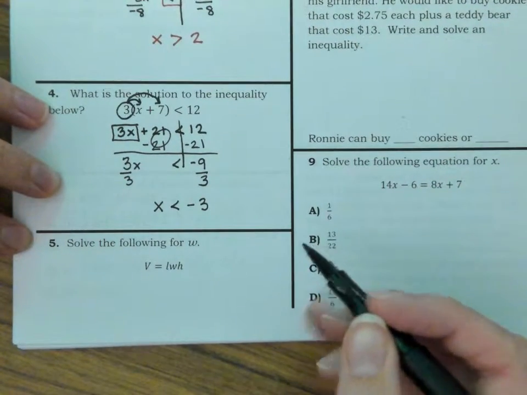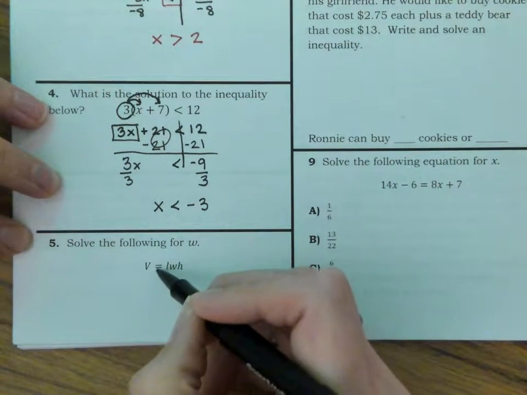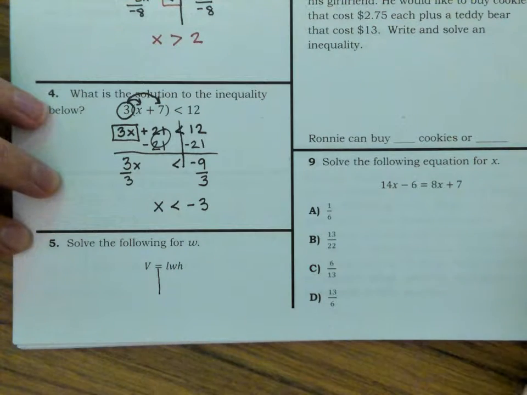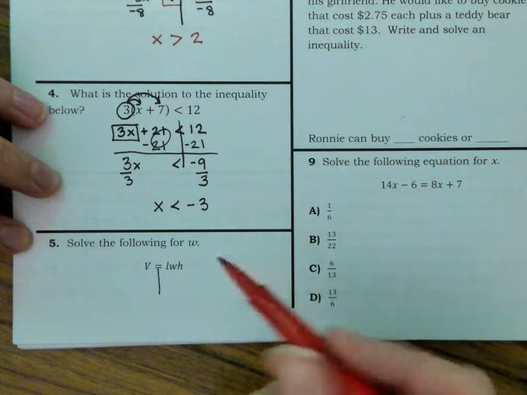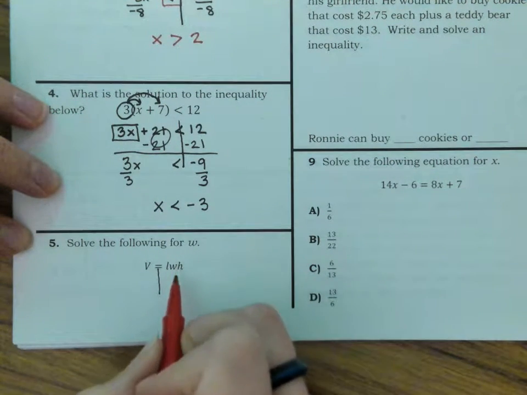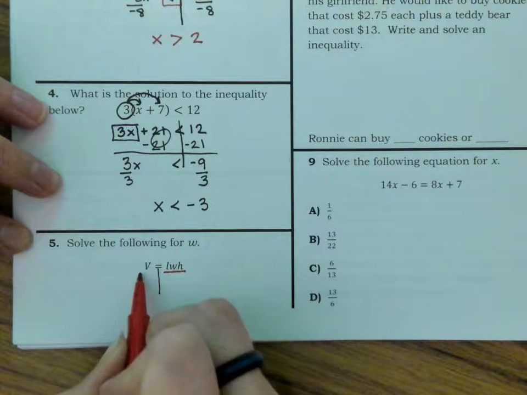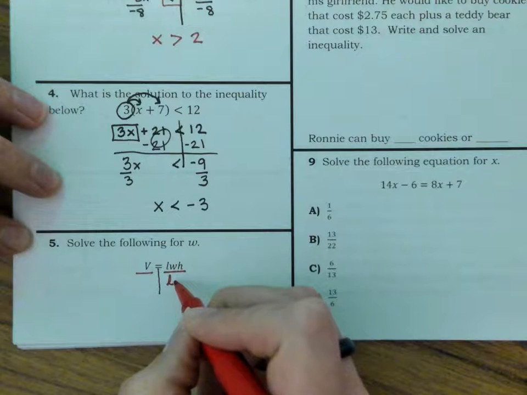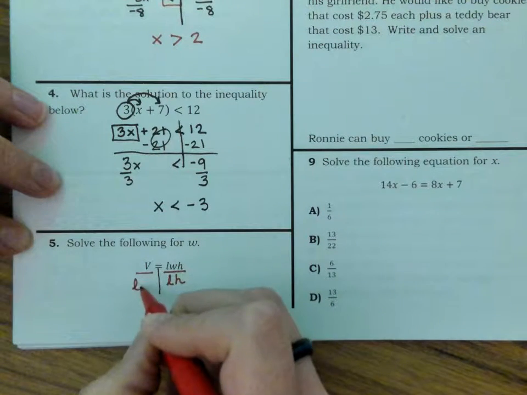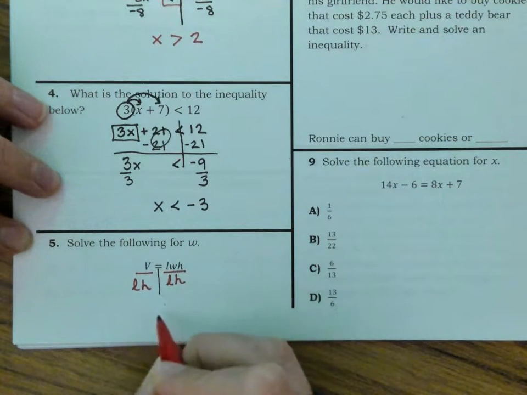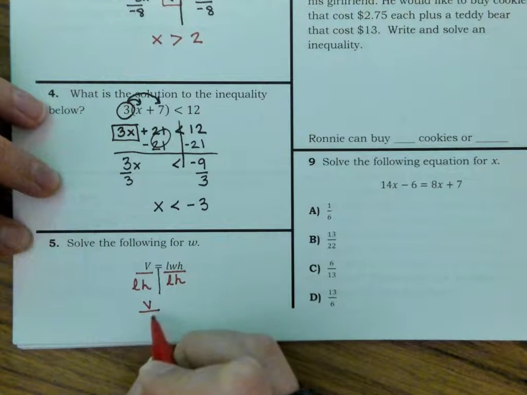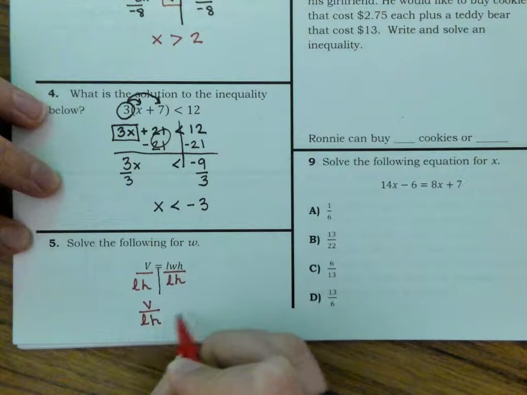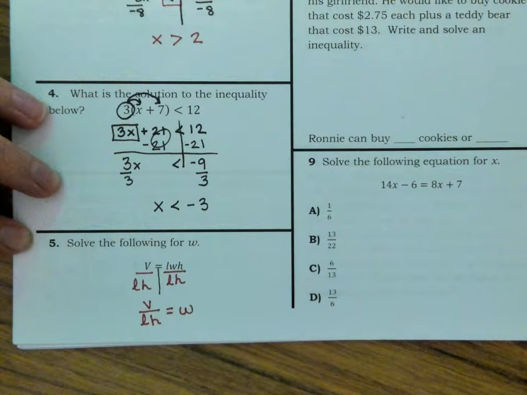Number 5, solve for W. Brick wall. What's happening here is that everything is being multiplied, and the inverse of multiplying is dividing. So we're going to divide away what we're not solving for. So we're going to divide away the L and the H. And none of these are like terms. So volume divided by length times height equals the width. And that's the final answer.